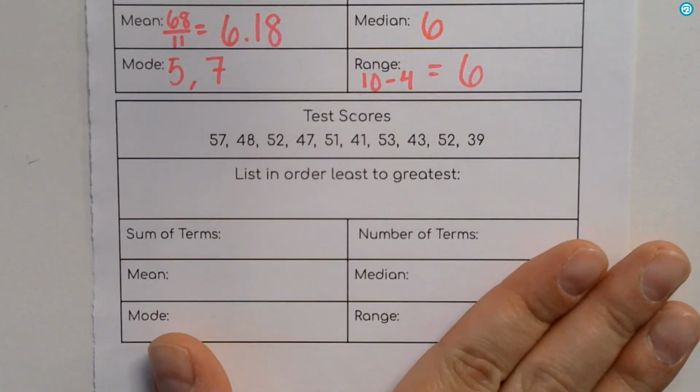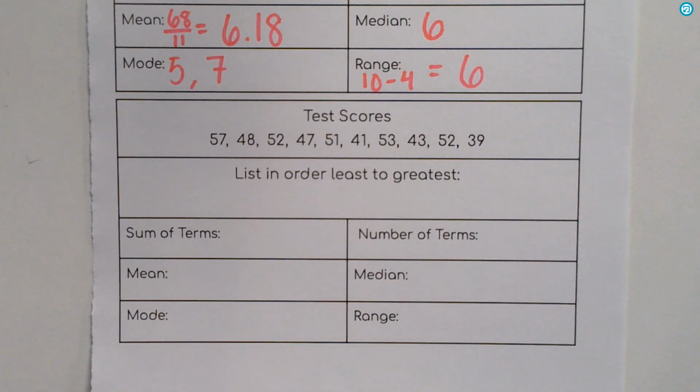This next one is a set of test scores. I hope these test scores are not out of 100 because they're not too hot if they're out of 100. But they could be out of like 60 maybe. Because I think the highest one's 57.